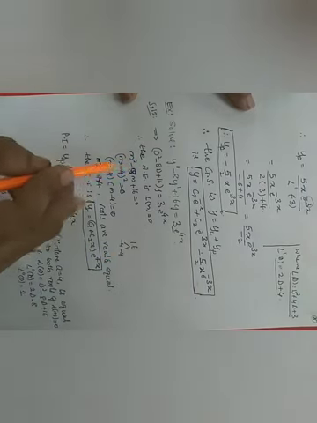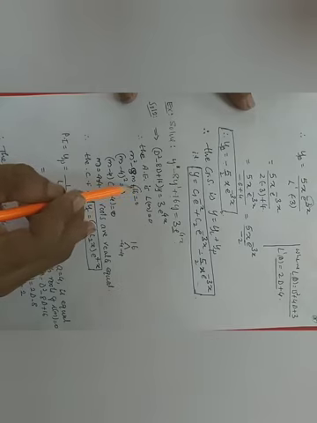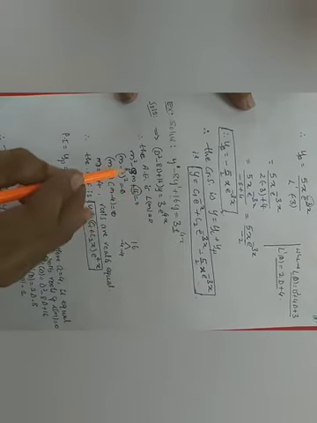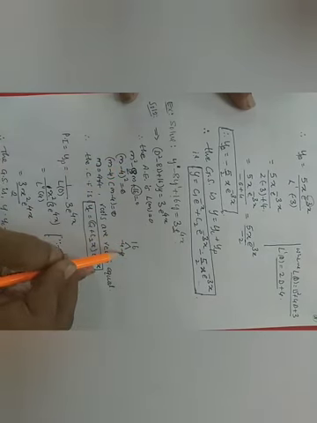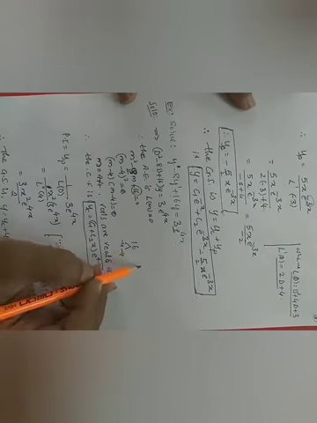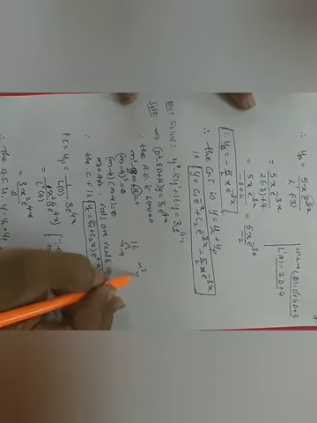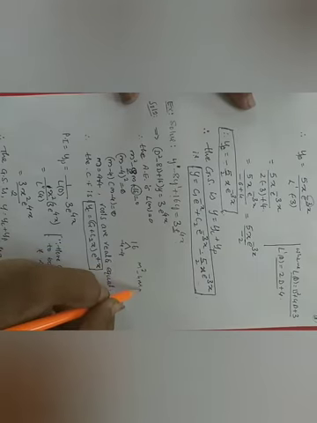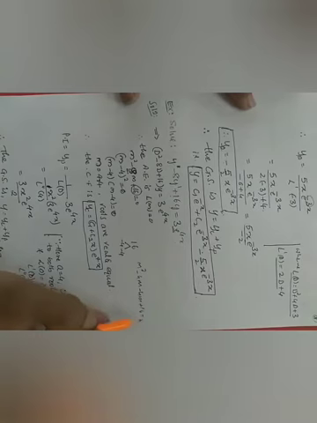Or, since this is a quadratic equation, you can find two numbers such that if you multiply, you must get plus 16, and if you add, you must get minus 8. Those two numbers are minus 4 and minus 4. So the given equation can be written as m square minus 4m minus 4m plus 16 is equal to 0.